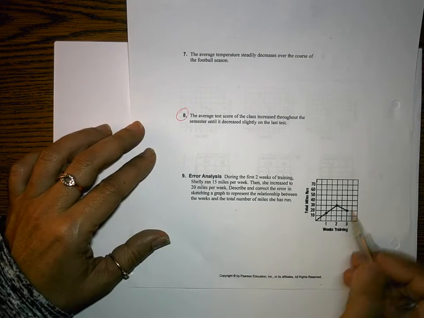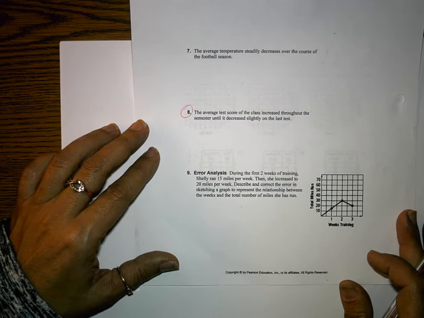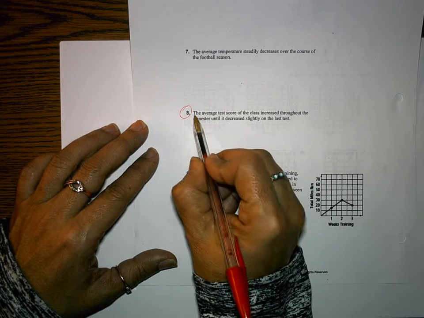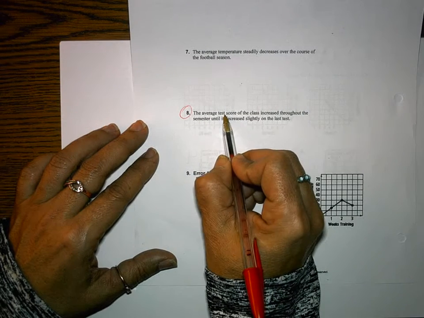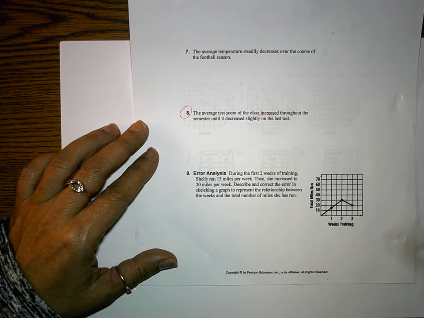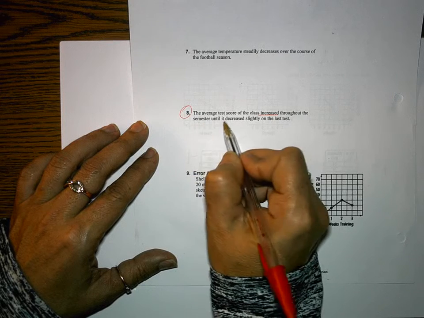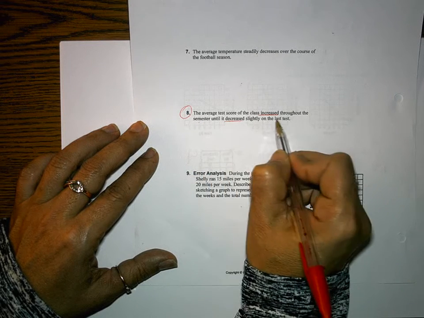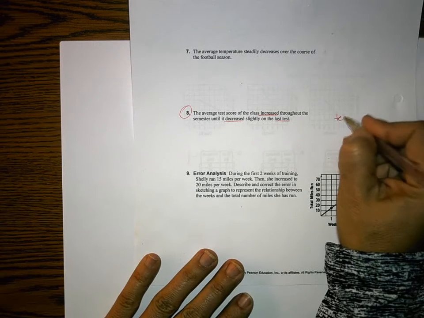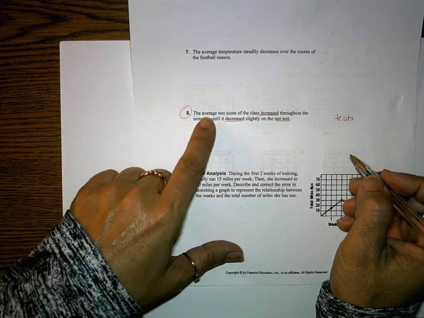So let's see the words they're using, because the words are very important, and that's how I'm going to create my graph. The average test scores of the class increased, so I want something that is going up throughout the semester until it decreased slightly on the last test. So we're talking about tests and their scores.